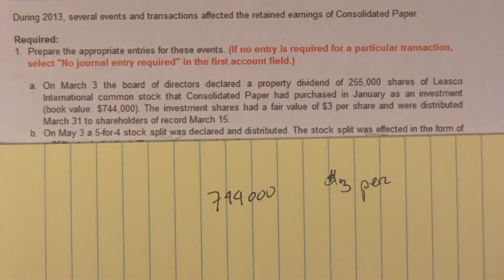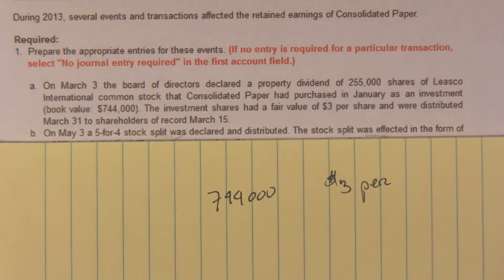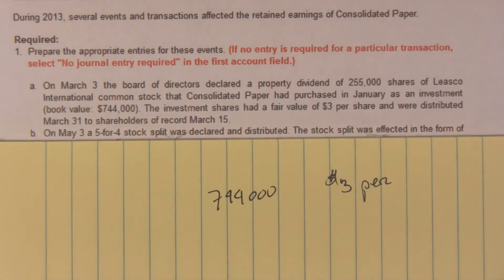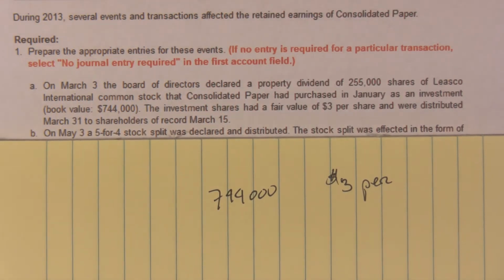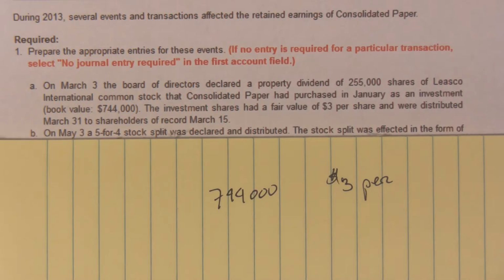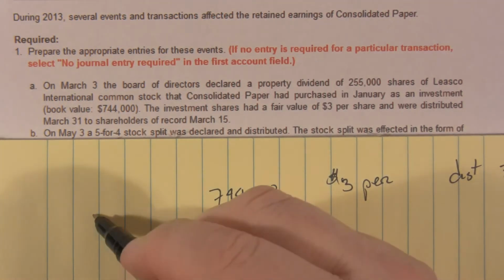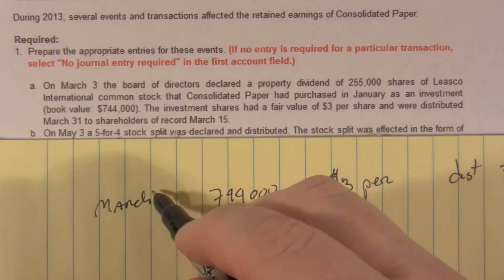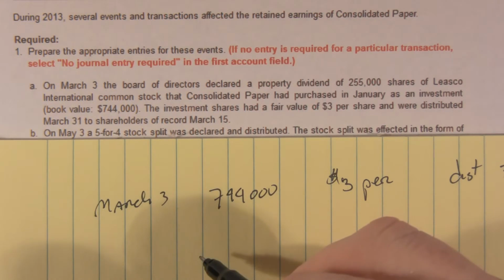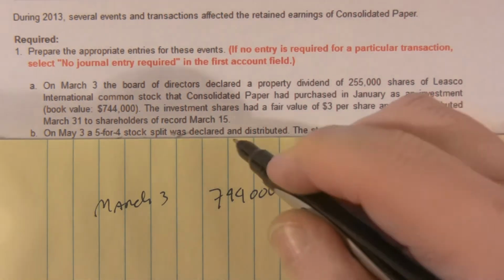and were distributed to shareholders on March 31st. This is March 3rd, and the date of record is March 15.